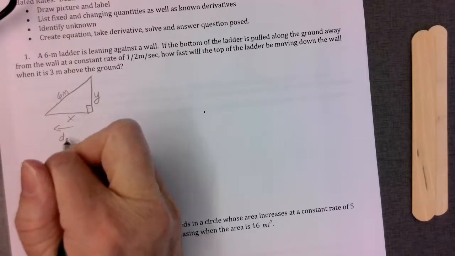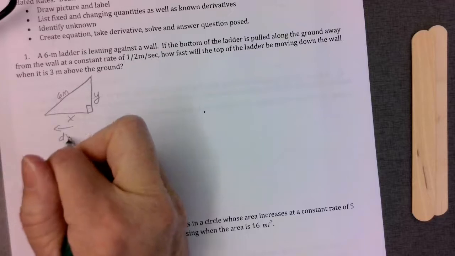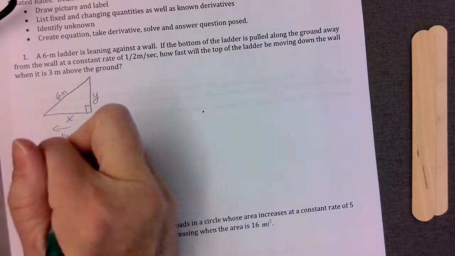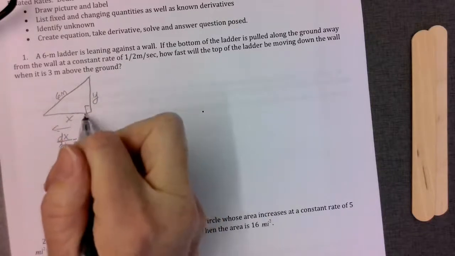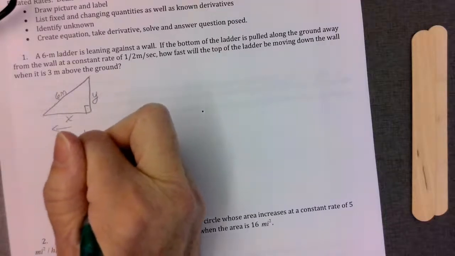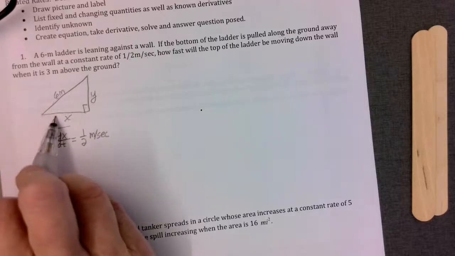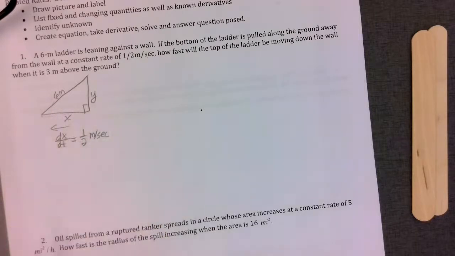So to describe that change in the length of x, we would say dx, and what is it changing with respect to? It's changing with respect to time. Since I am increasing my distances, this is a positive 1/2 meter per second. If you were going towards the wall, you would be shrinking your distance, and then that would be a negative.